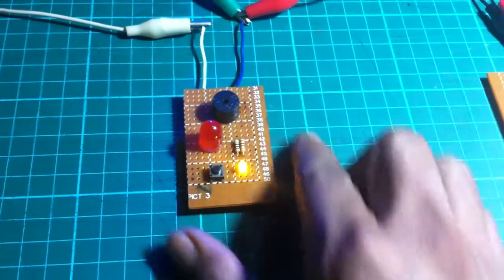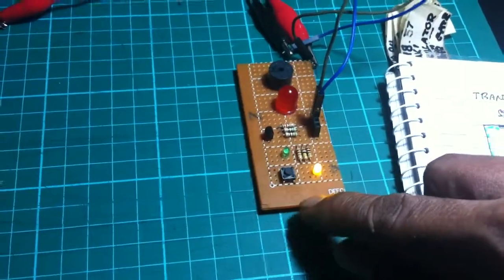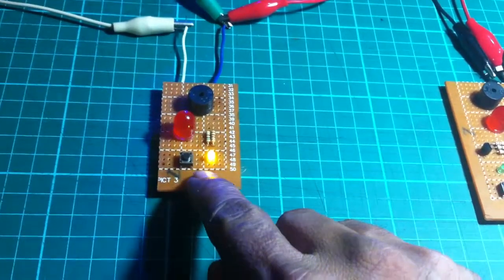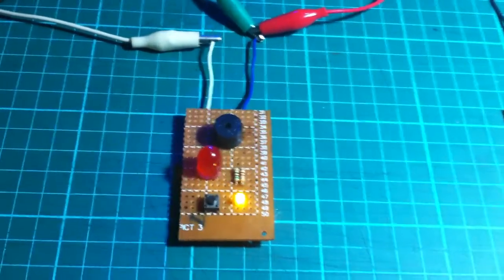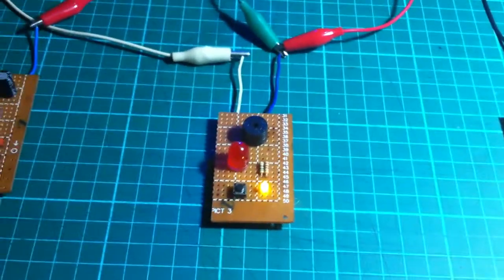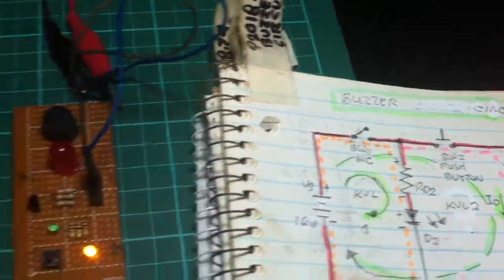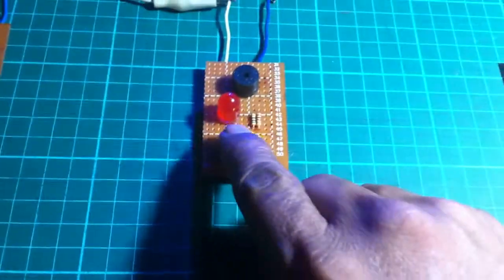This is our new circuit, and this is our previous circuit. What's the difference between the two? It has a transistor. It has no transistor in this circuit. Let us see the circuit diagram of this. This is a buzzer circuit. Just a normal ordinary buzzer circuit.